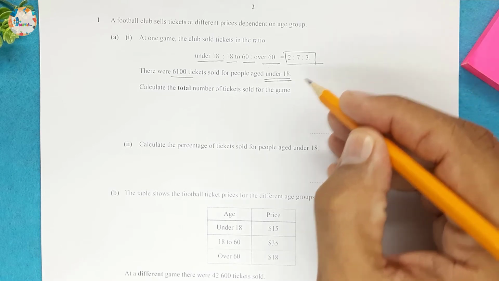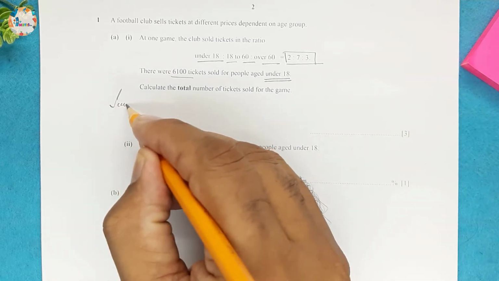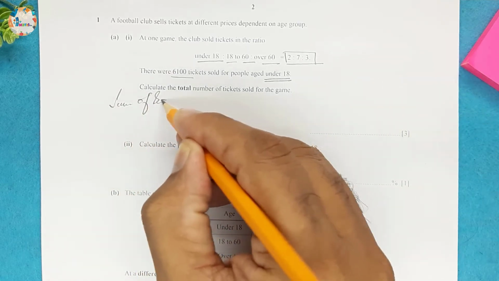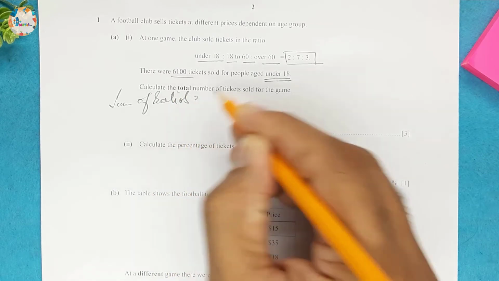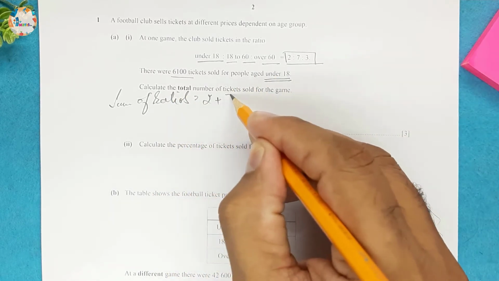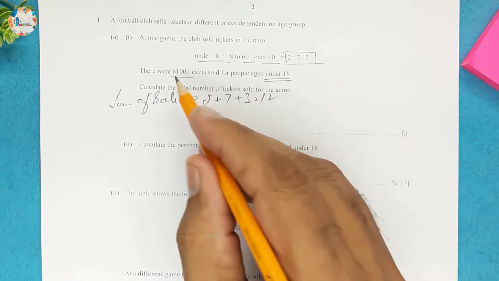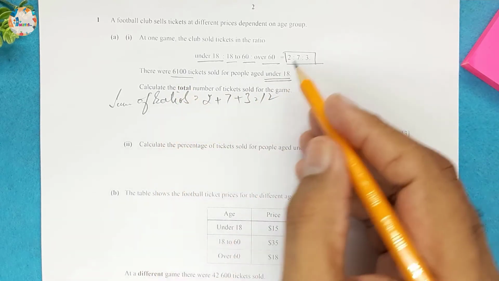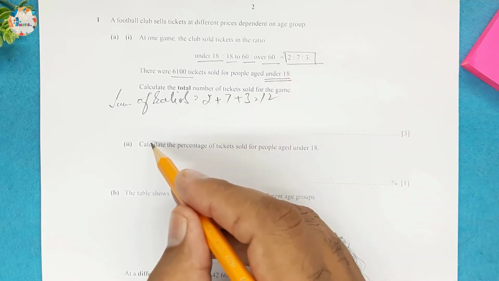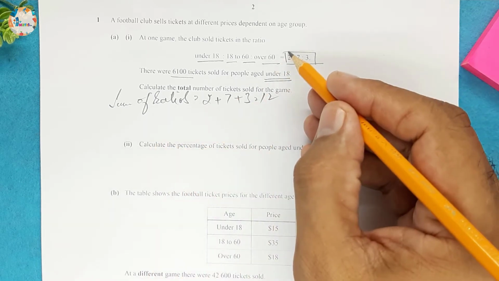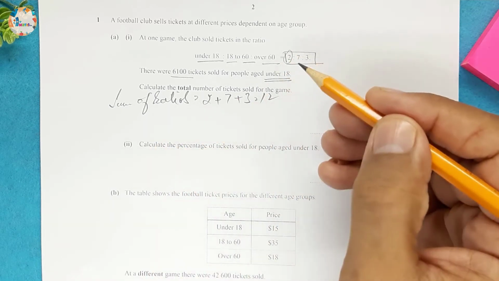So the sum of ratios will be equal to 2 plus 7 plus 3, which is equal to 12. So we can divide this. Under 18 is the two portions.